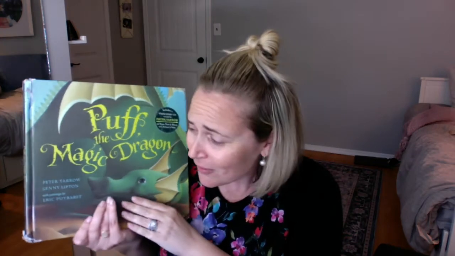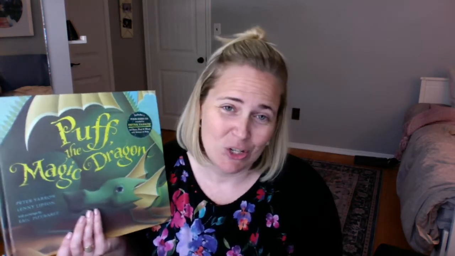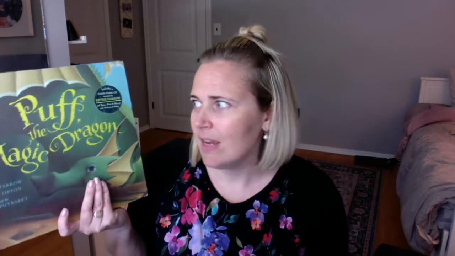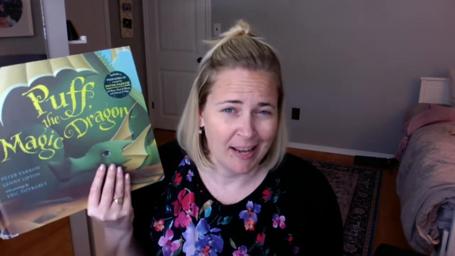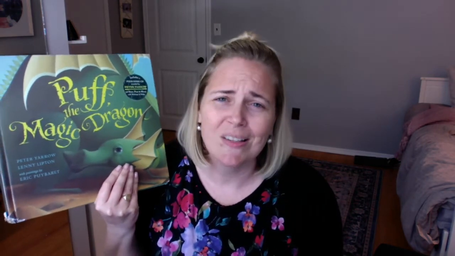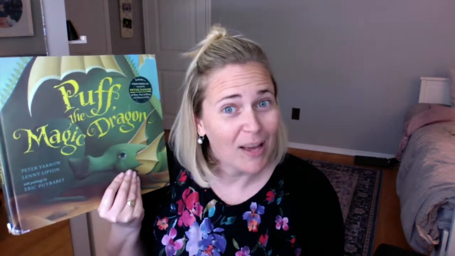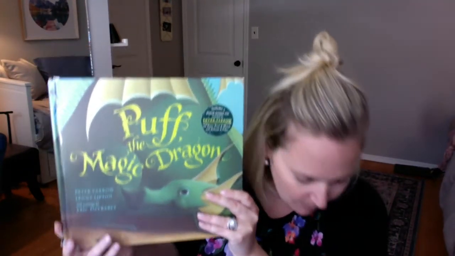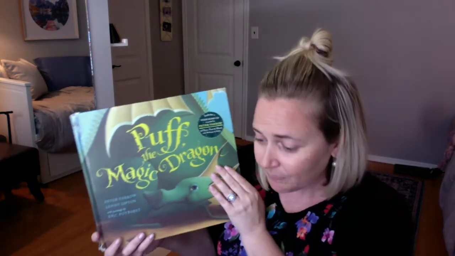I thought today we could read one of my most favorite books. And friends, we haven't got to read this year because this is a song book. This is a book that I have done. Even when I taught the big grade 7s and 8s, we would do music lessons about this book because it is a wonderful song called Puff the Magic Dragon. So I'm going to sing it and you can watch the pictures during it.